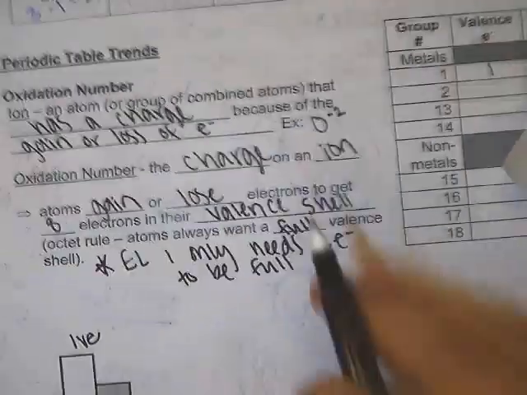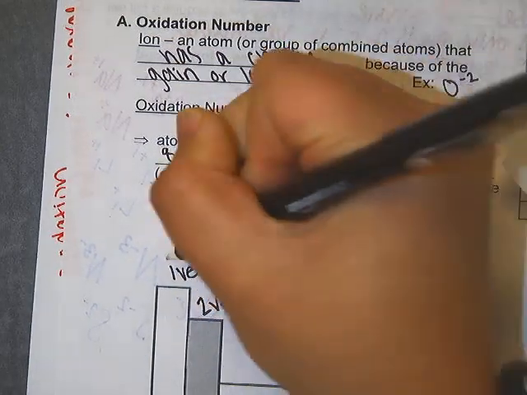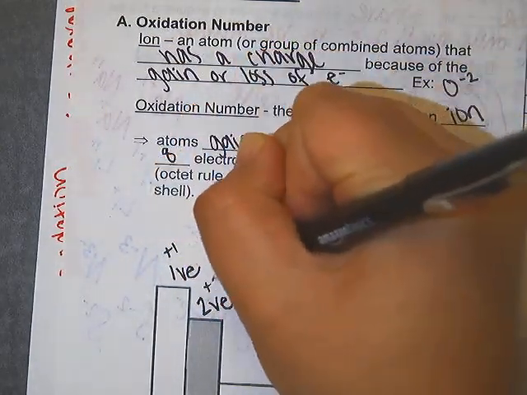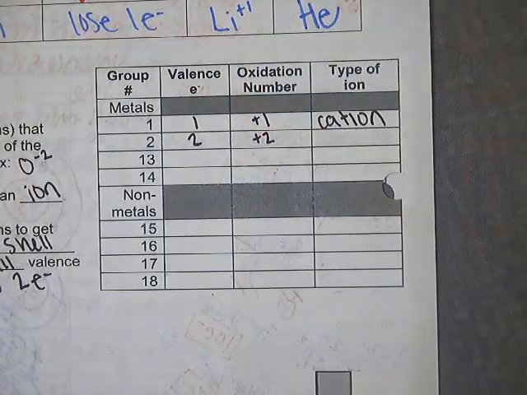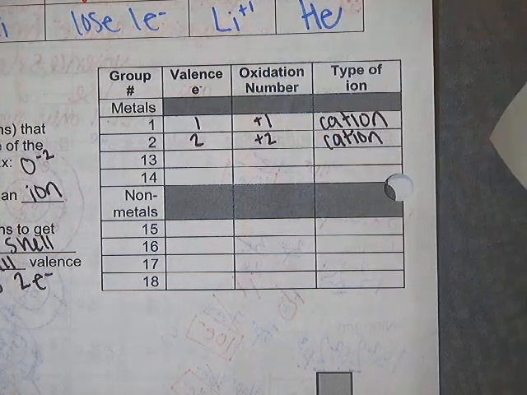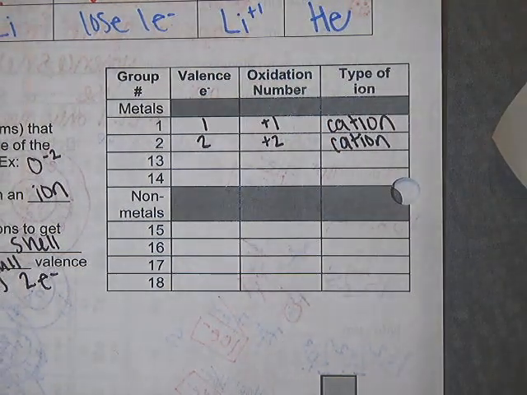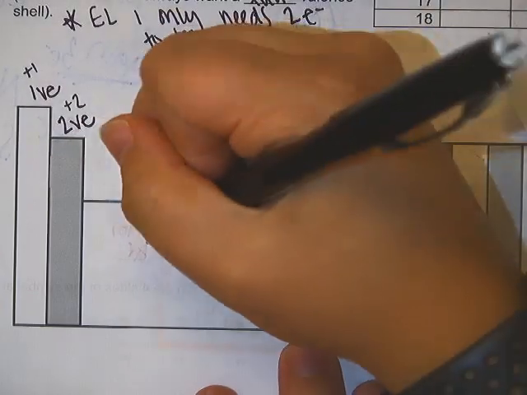Group number 2 is the one right next to it, so 2 valence electrons. This one had a +1 charge. This will have a +2 charge. So 2 valence electrons, +2 oxidation number, and it is also a cation. Notice that we skip groups 3 through 12. These are what we call our transition metals.